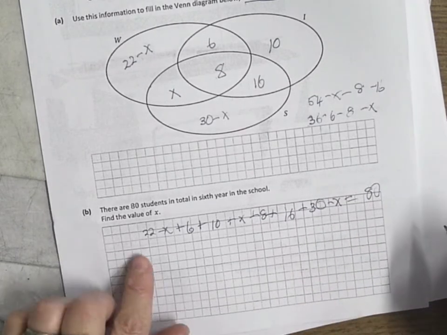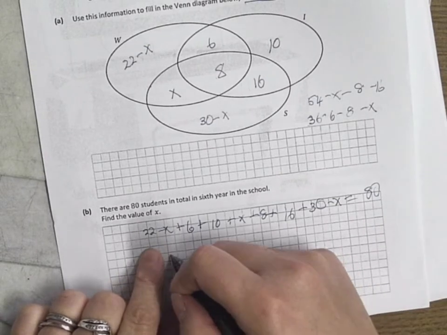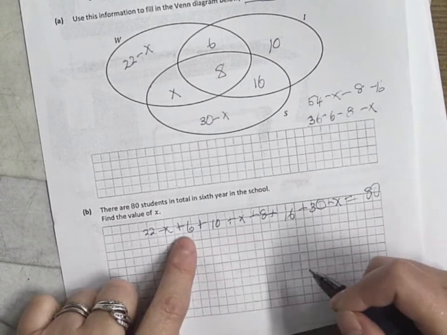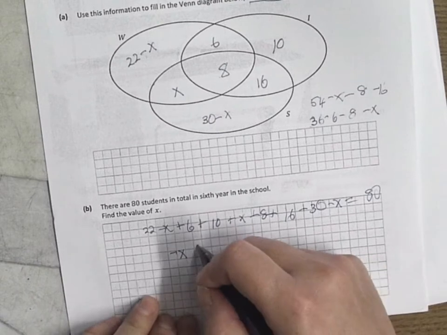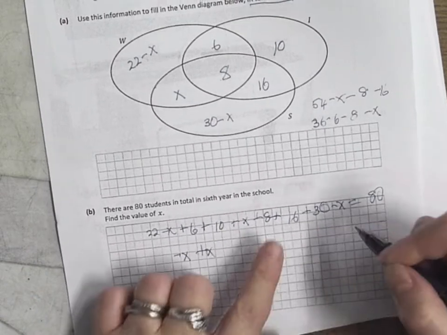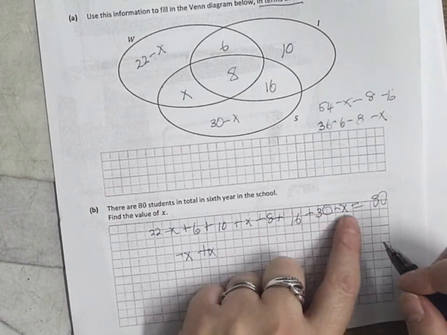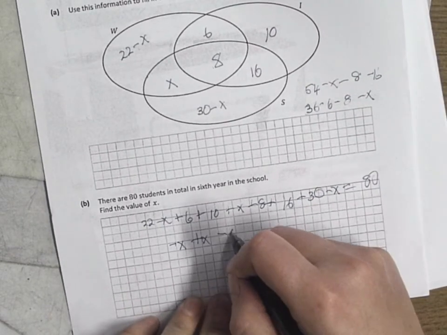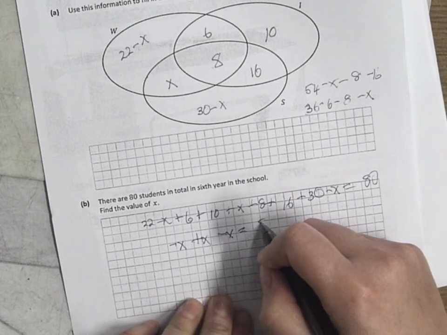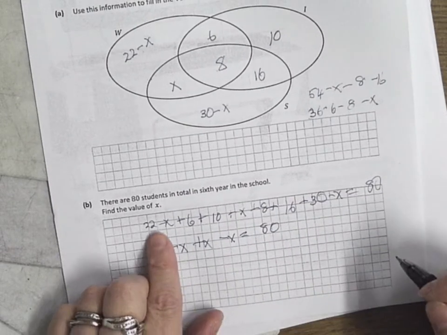So X is on one side, numbers on the other. Move the 22, minus X stays put. Plus 6 goes, plus 10 goes, the plus X stays put. Plus 8 gone, plus 16 gone, plus 30 gone, minus X is still here. Right, okay. Over this side, the 80 is over there. Now you're bringing all these over the wall.